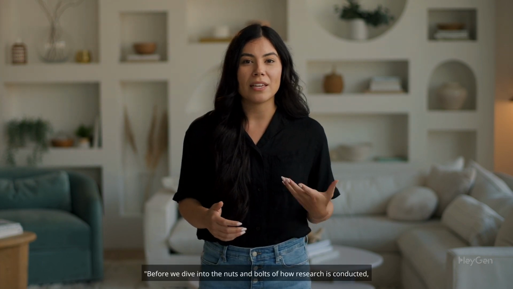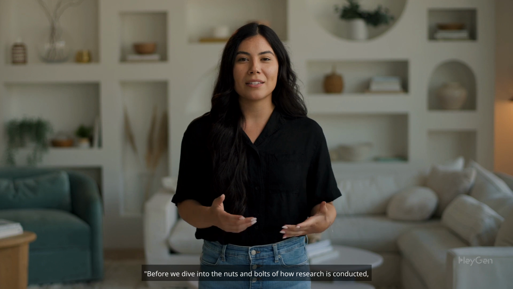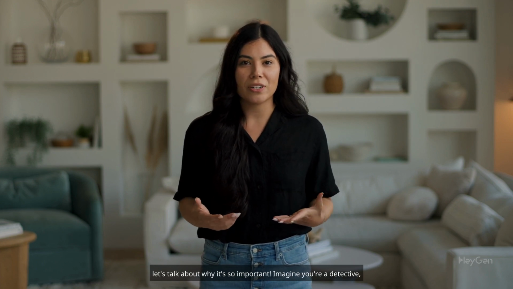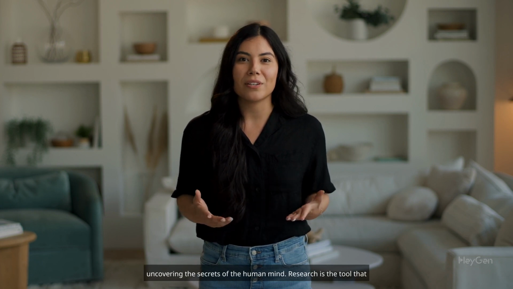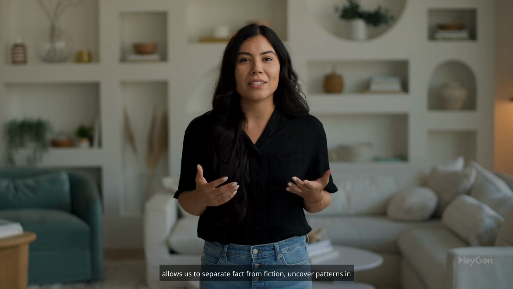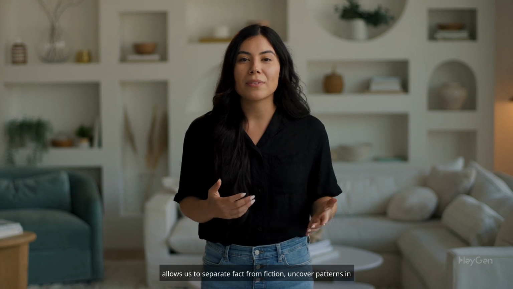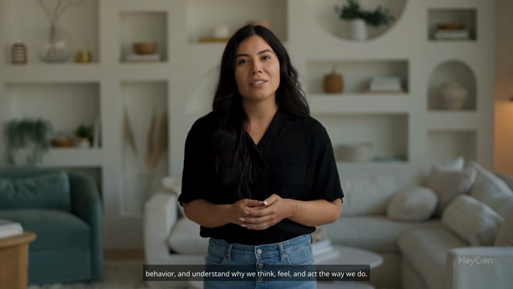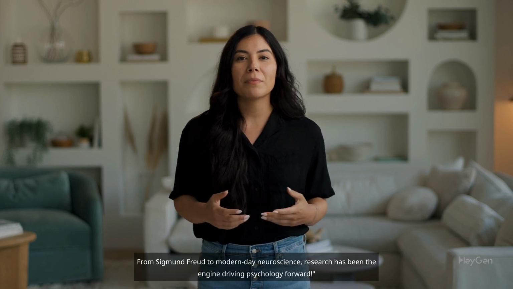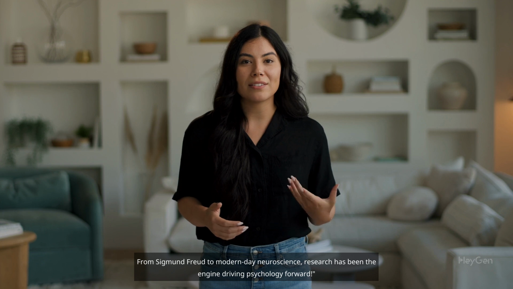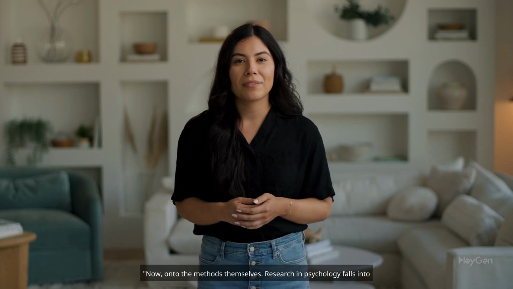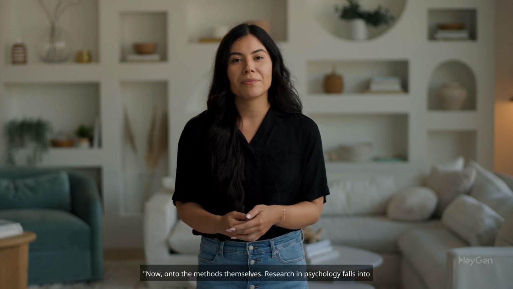Before we dive into the nuts and bolts of how research is conducted, let's talk about why it's so important. Imagine you're a detective, uncovering the secrets of the human mind. Research is the tool that allows us to separate fact from fiction, uncover patterns in behavior, and understand why we think, feel, and act the way we do. From Sigmund Freud to modern-day neuroscience, research has been the engine driving psychology forward. Now, on to the methods themselves.